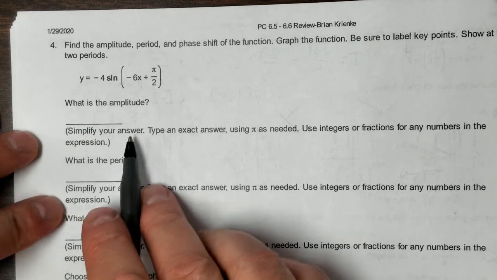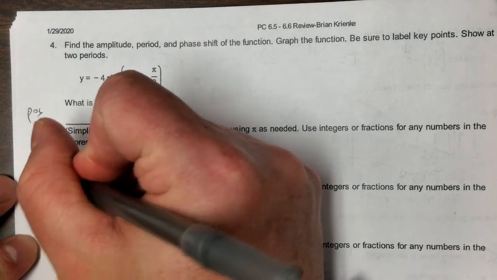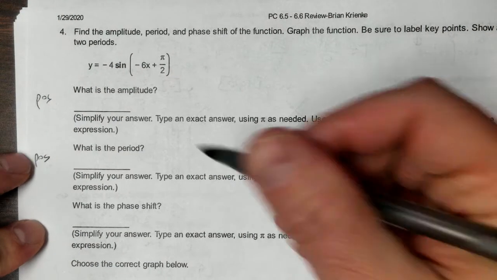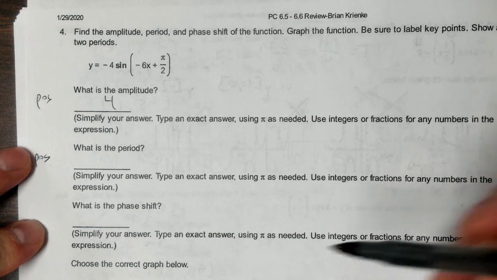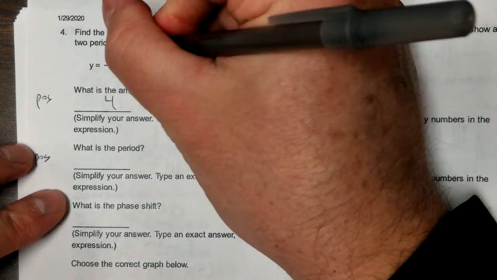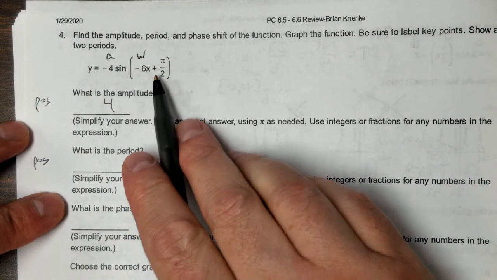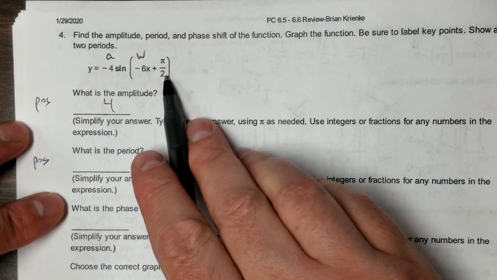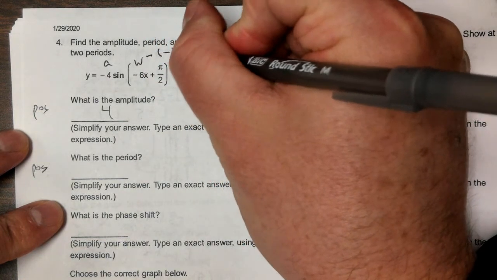This one, your amplitude and period both have to be positive. So your amplitude would be positive 4, not negative. The other thing that's a little tricky on this one is it says plus pi halves, but you need to interpret that as minus a negative pi halves.